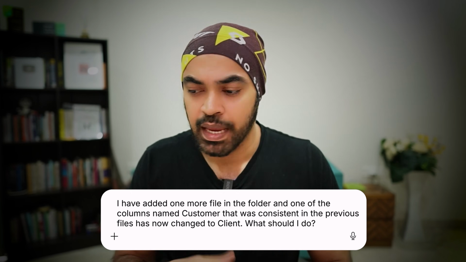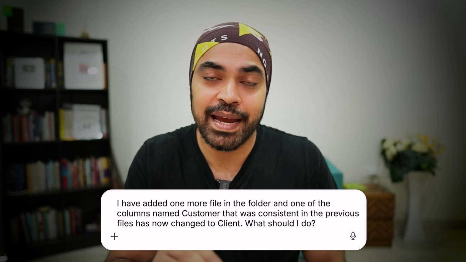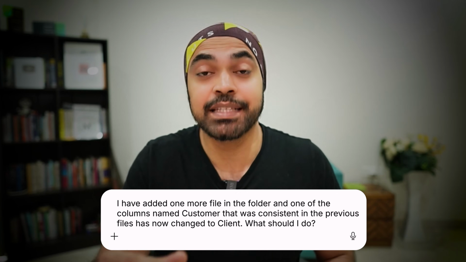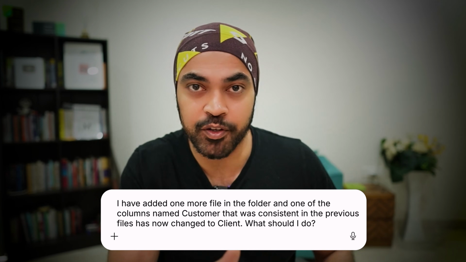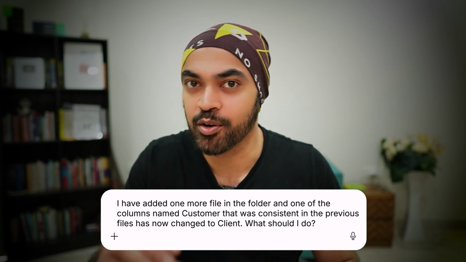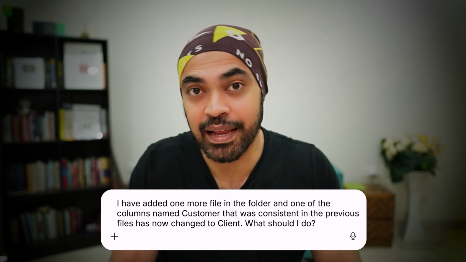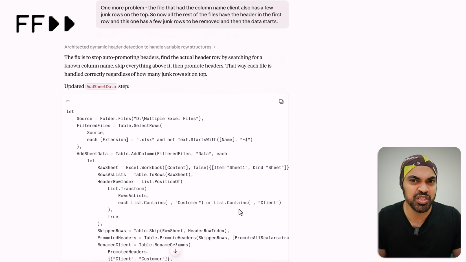I write another very naive prompt as a business user and say that I have another problem. The file that had contained the column as client has now got a few junk rows on the top. The rest of the files have consistent headers. The first row is the headers, but this one has got a few junk rows to be removed, and then the actual data starts. Let's just see how Claude handles that.